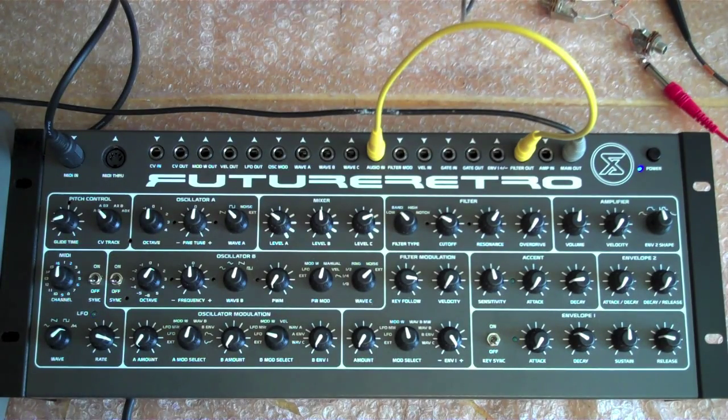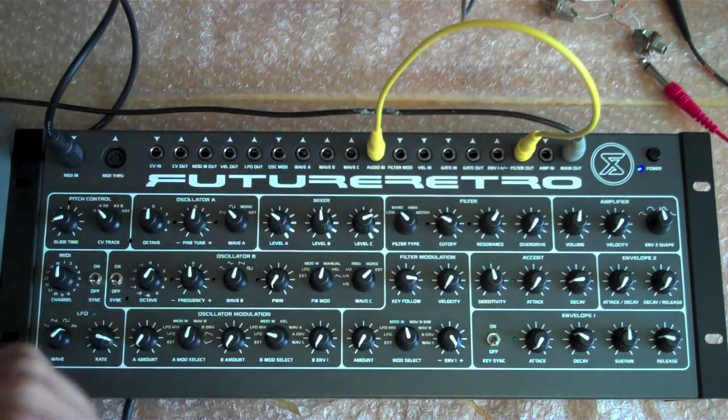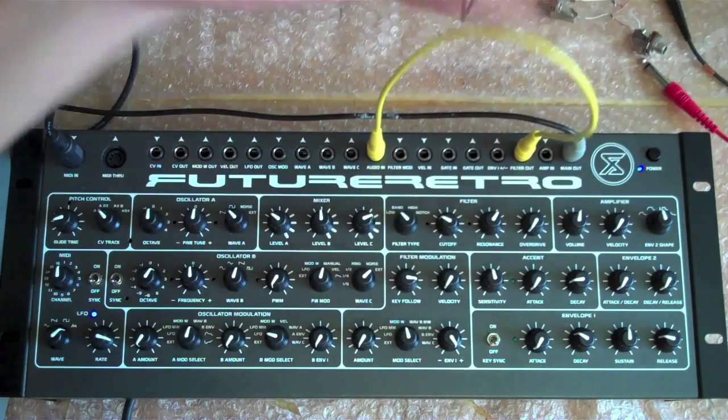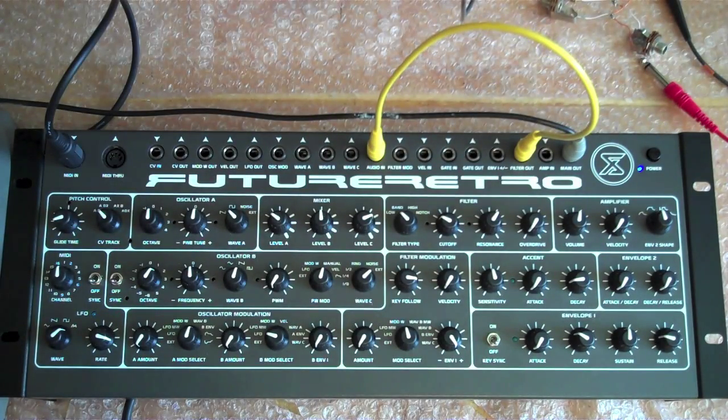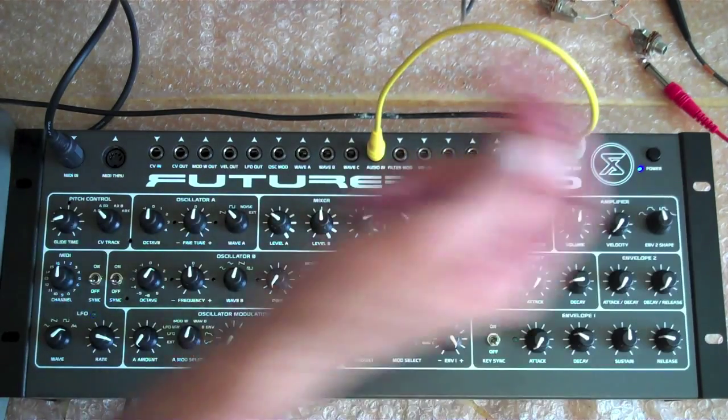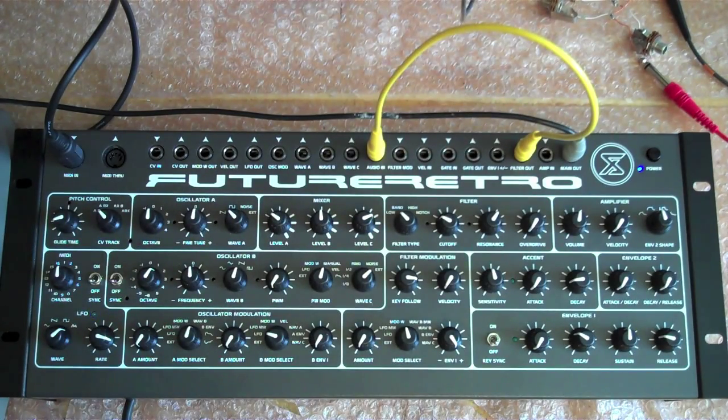It's a nice way to get a more aggressive sound without even using the overdrive or really overdriving the input of the filter very much. I mean, the feedback itself is kind of creating this interactive result with the oscillators and the output of the filter itself. So play around with that.